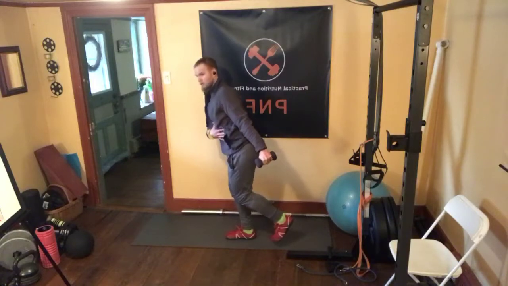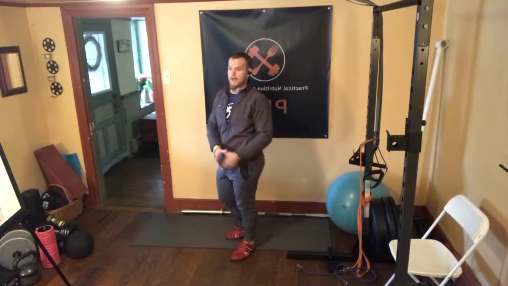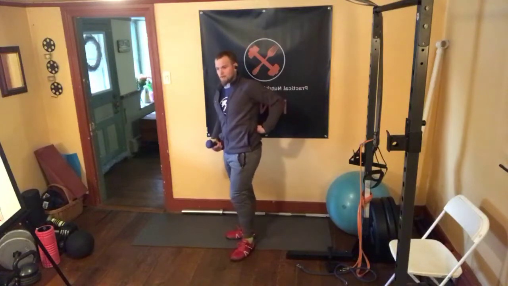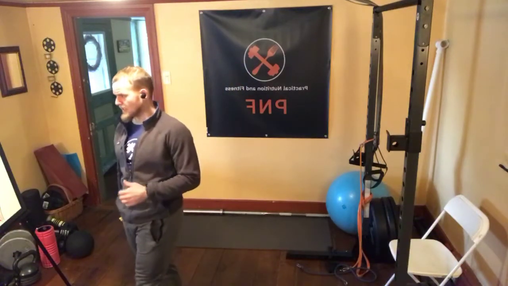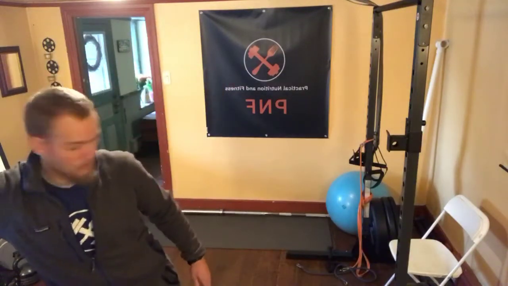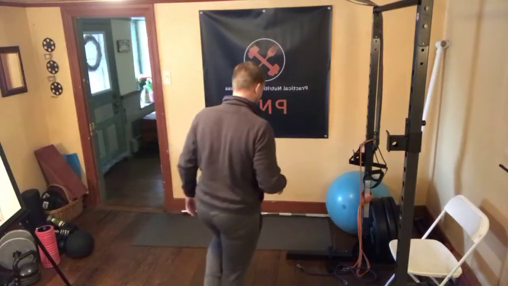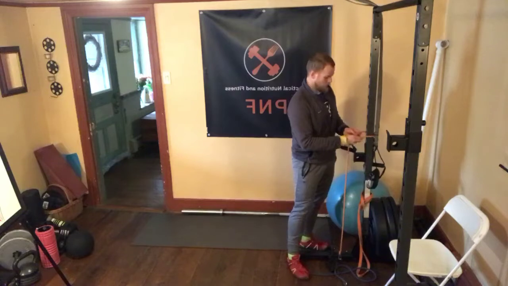We're going to have to work through the core on the front side to help support that, but we're going to be actively contracting through our posterior oblique subsystem, getting that right side going, along with the stability in that hip. And then we'll move into a row with rotation. This is a great one to get both side obliques really going.